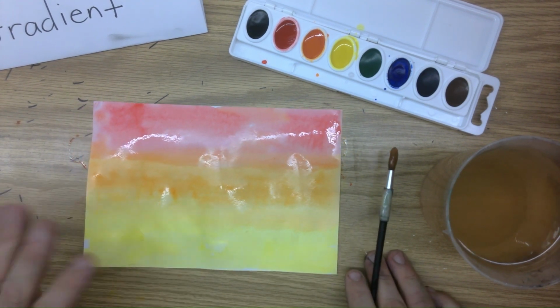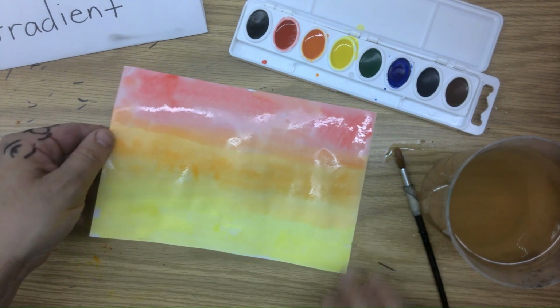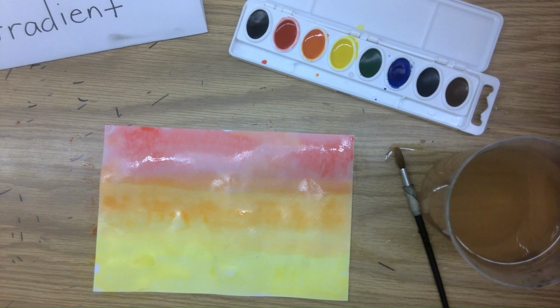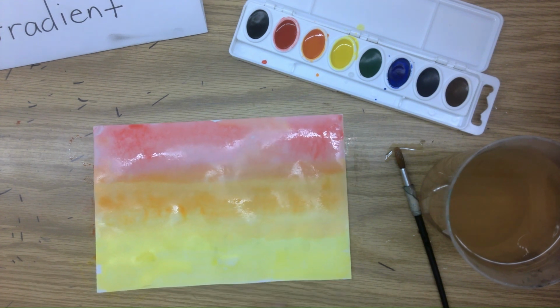Now, once you're done with this, you're going to set this aside, and we're going to try and practice with 3 other colors. After this video is done, please stay tuned for part 2 when we start utilizing some of these papers to create our silhouette landscapes.